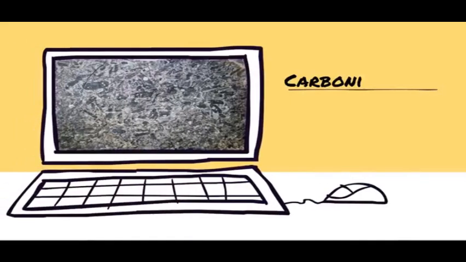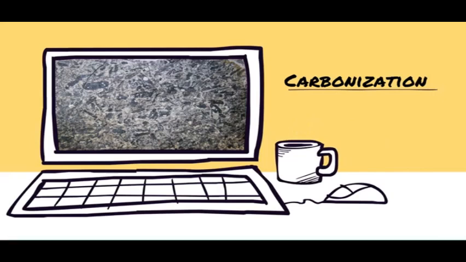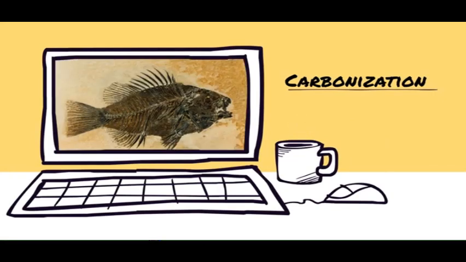Next is carbonization. Carbonization forms when a dead organism is compressed over time. As the organism is buried, gases escape from the sediment and carbon is left behind, and all that remains is a carbon outline of the once living organism.